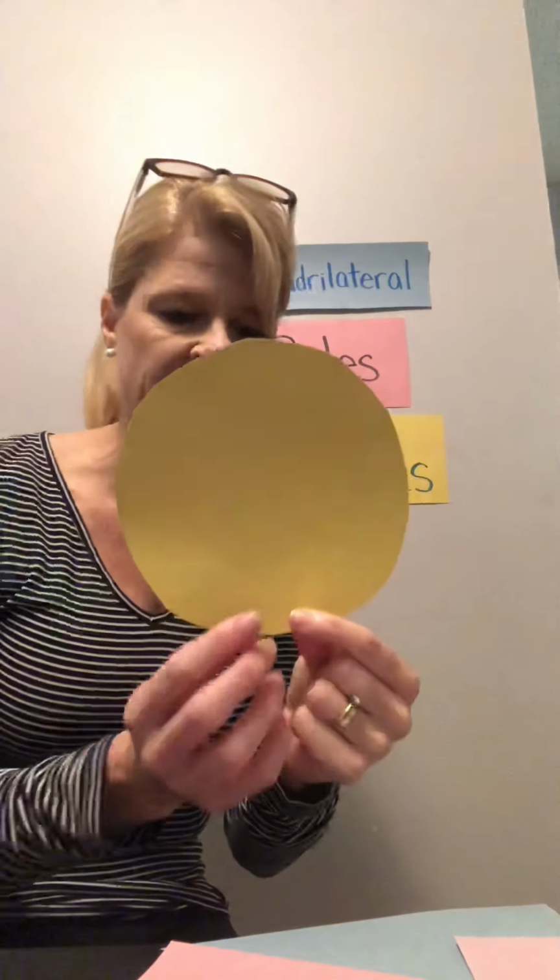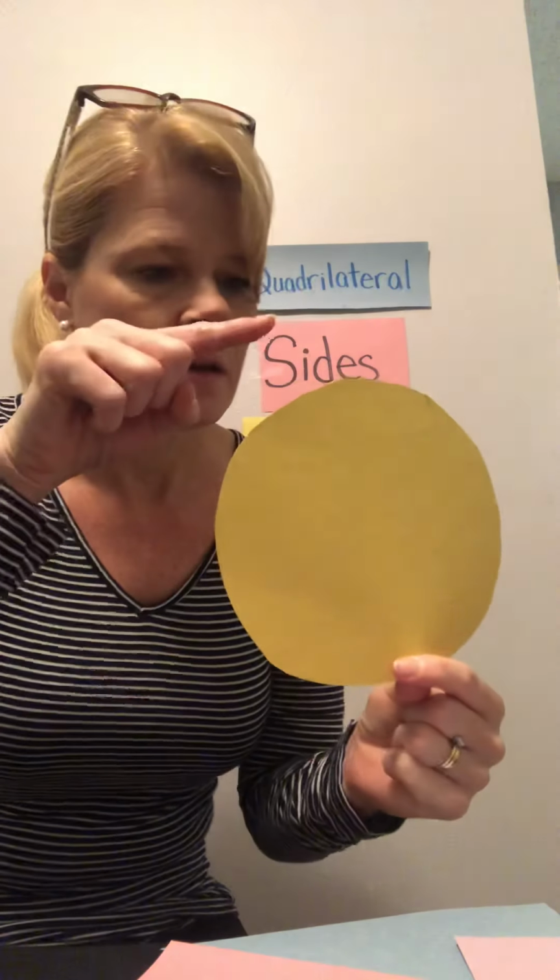And the very last one I have to ask you about is this one. Is this a quadrilateral? Well, let's see. If it's a quadrilateral, how many sides does it have to have? 4, right? So let's find our 4 sides. Let's see. Maybe over here. Maybe down here.